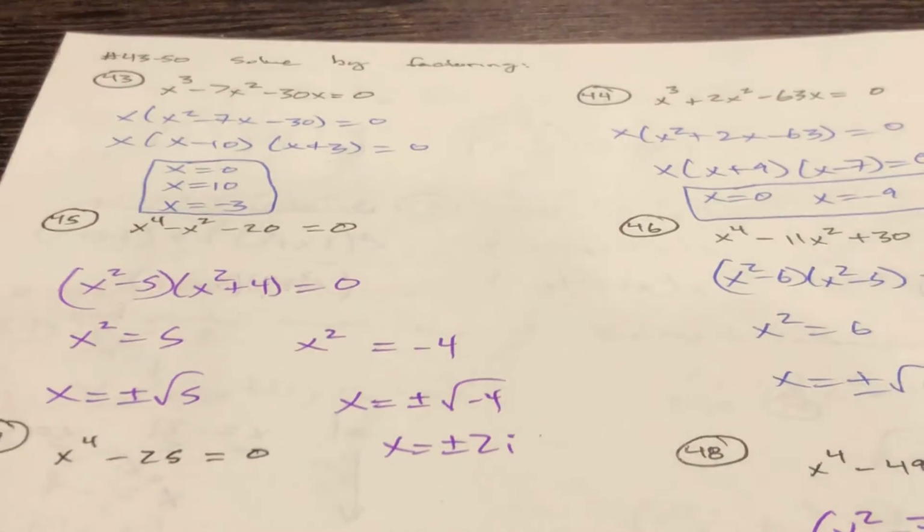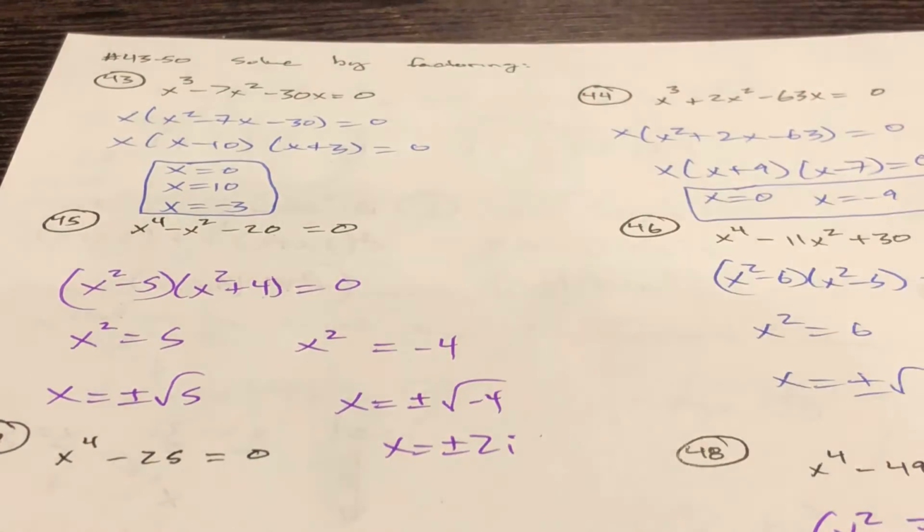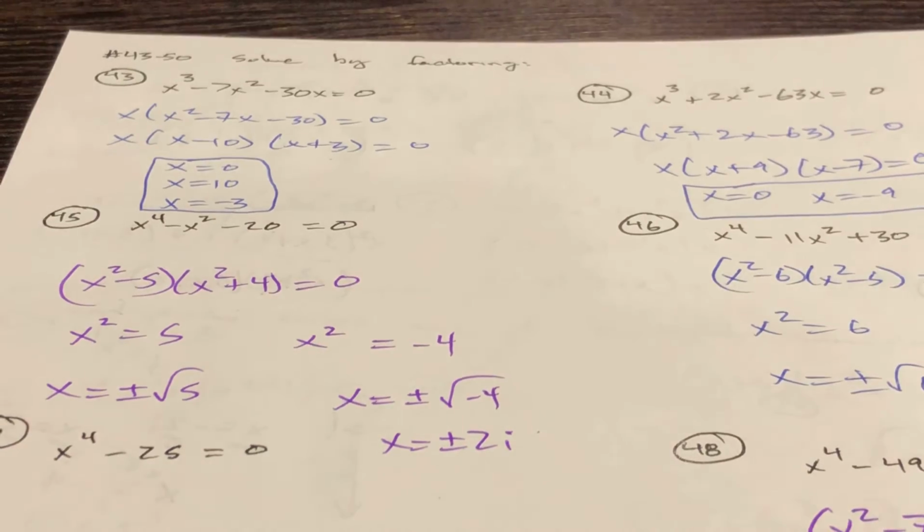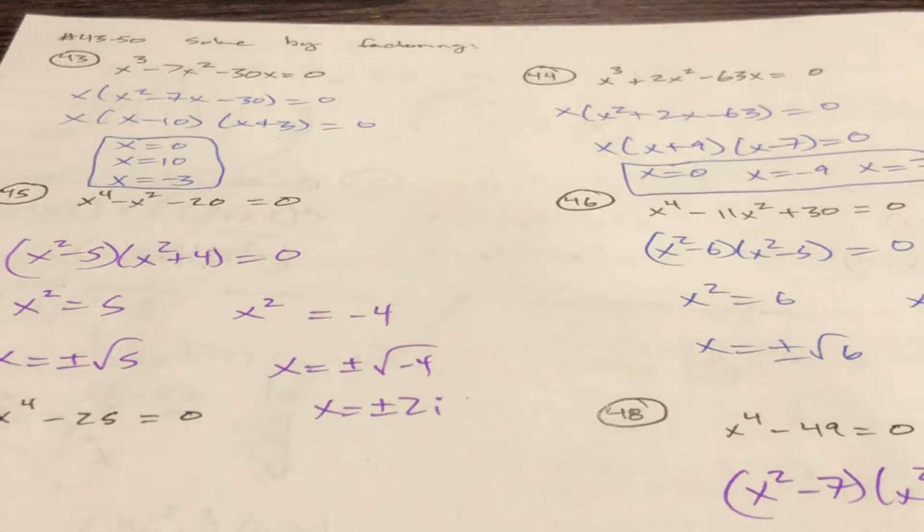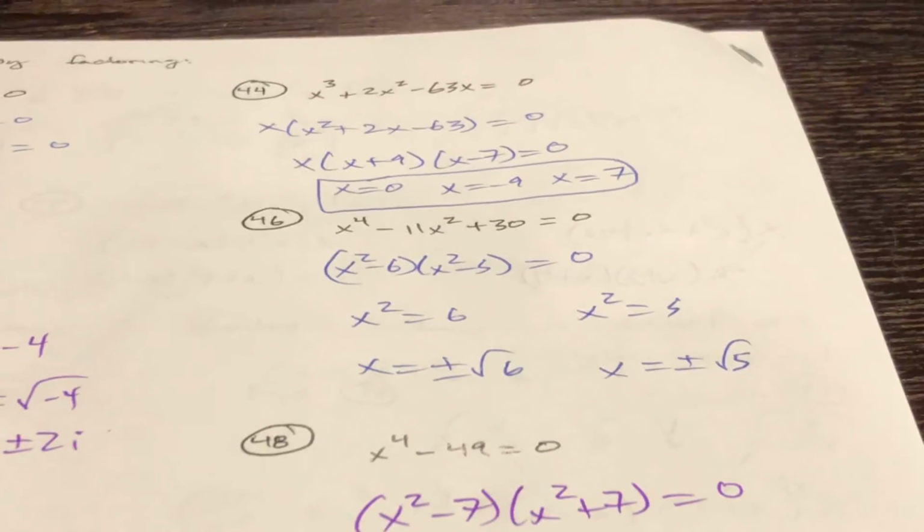Take the square root of a negative 4. Immediately take i out. Root 4, which is 2i. The square root of 4 is 2. Don't forget about plus or minus.